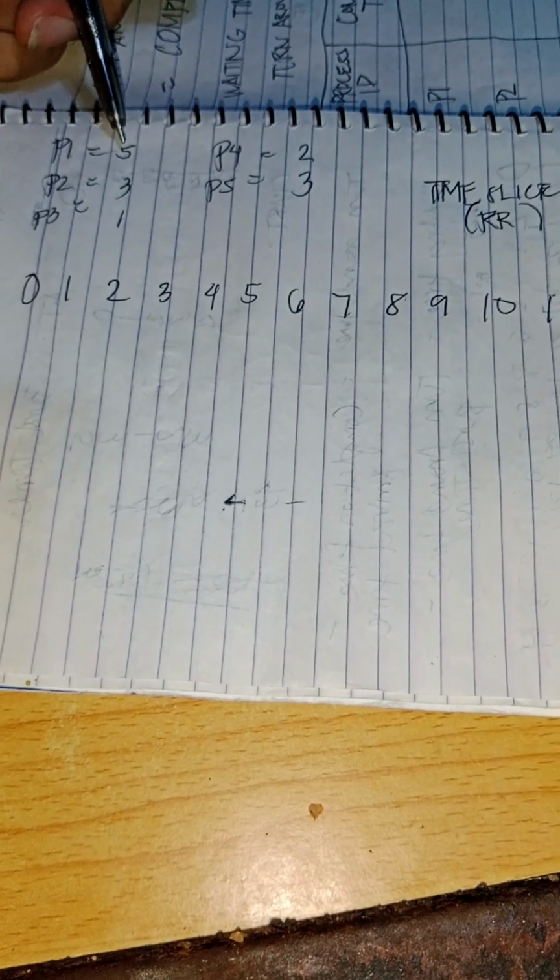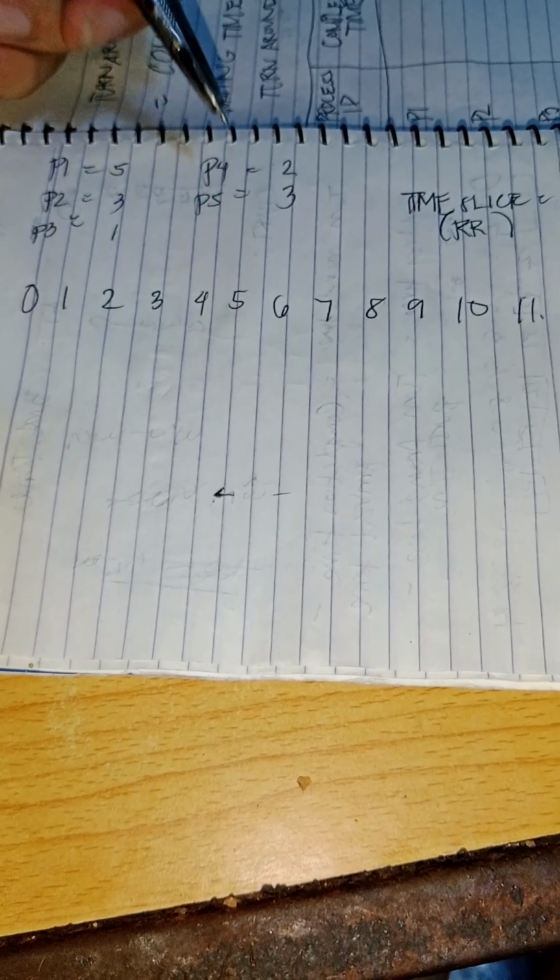Maybe you will ask why we have 0 to 14 here. This is because when we add the values of P1 to P5, which are 5, 3, 1, 2, and 3, we get 14, which is the basis of our graph.